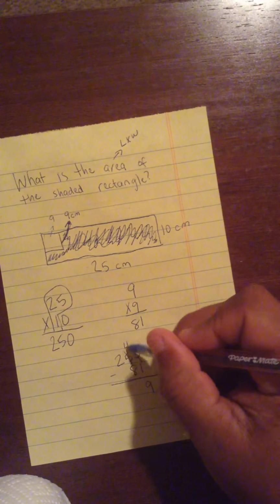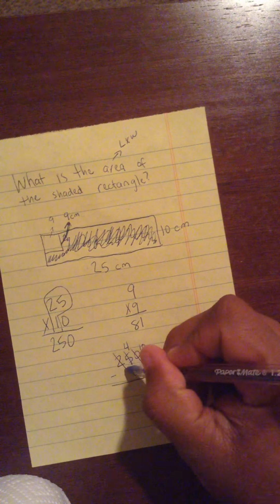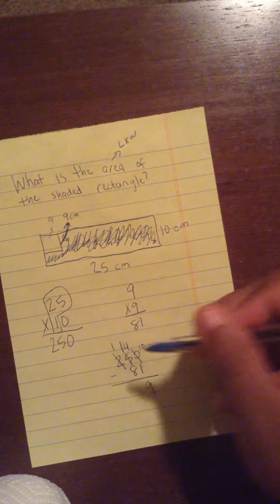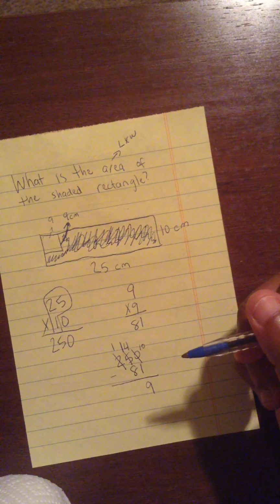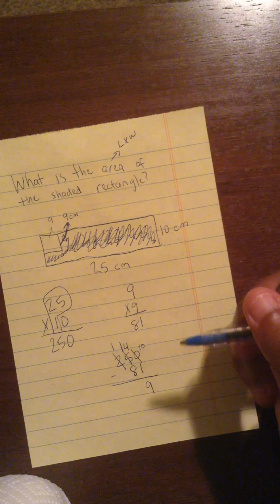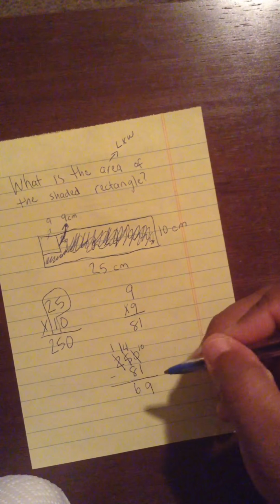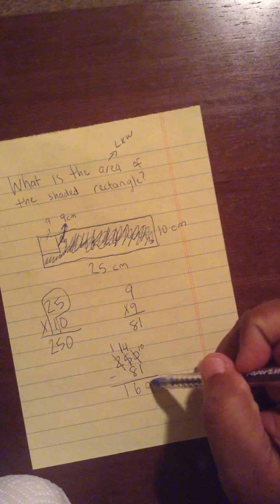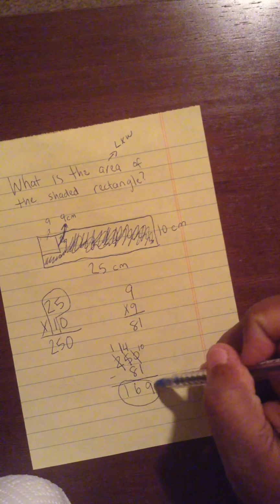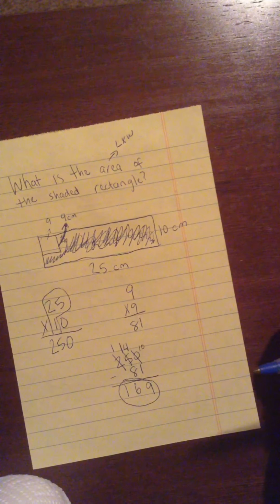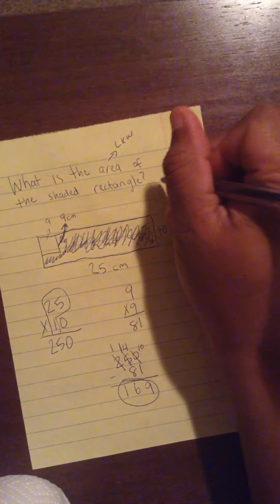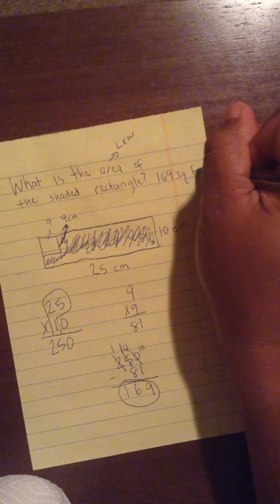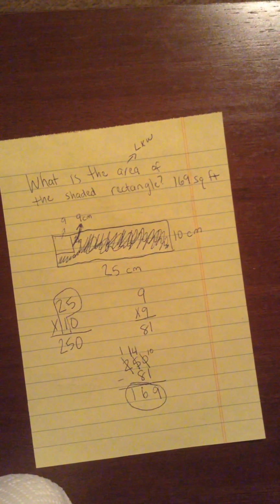I can't take 8 from 4, so I go to my hundreds place. 2 becomes a 1. I add 10 to 4, that's 14. 14 minus 8 is 6. I bring my 1 down. So the part of the rectangle that is shaded is 169 square feet. So the answer to the question is 169 square feet.